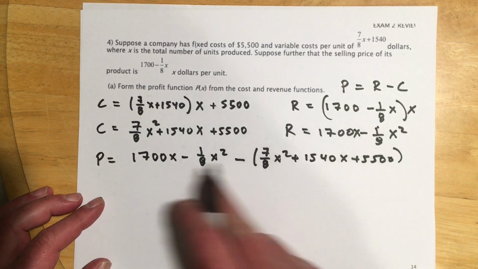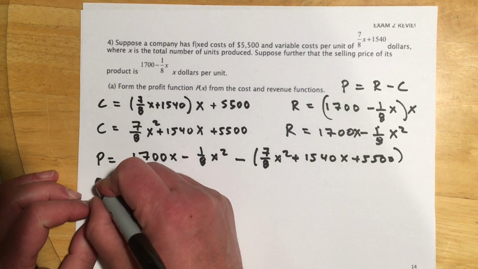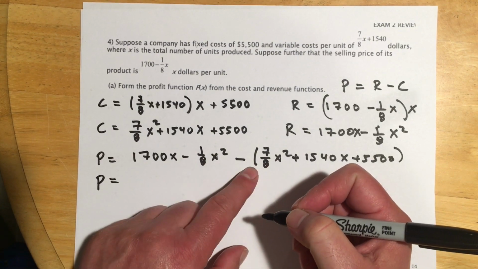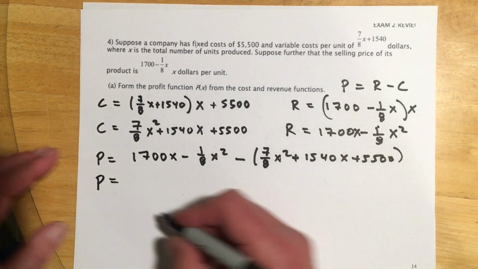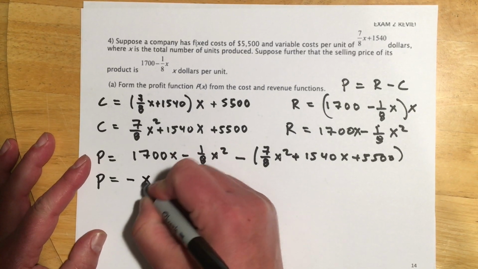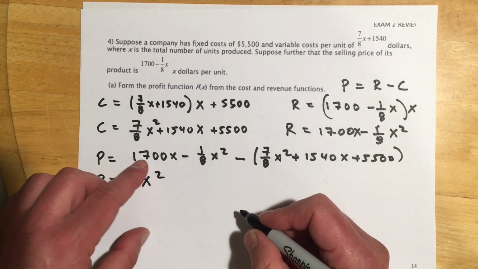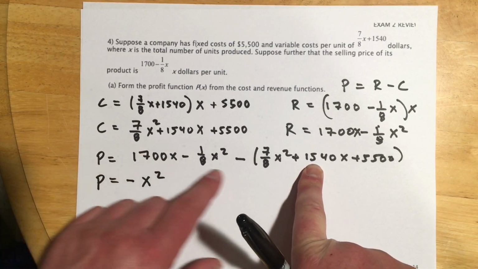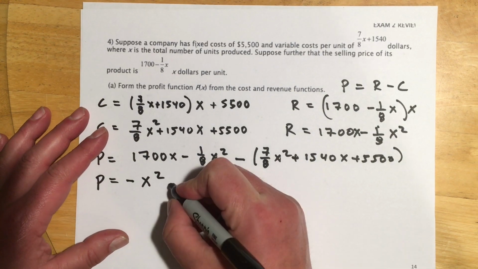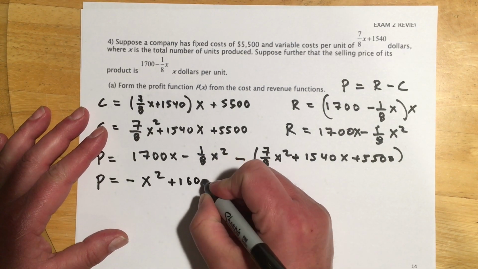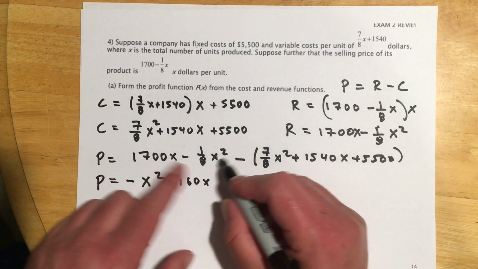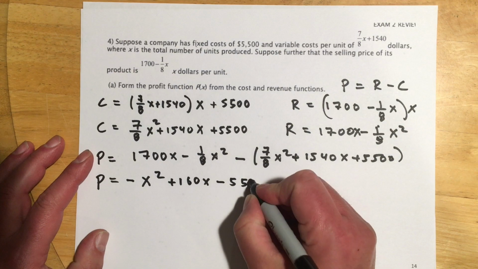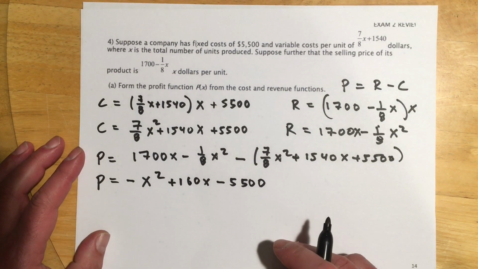Okay, so then once I get all that written out, I just need to collect like terms. So this will be 1/8 minus 7/8, which would make negative 8/8, which would be negative 1 essentially, or negative x squared. And next we're going 1700x minus 1540x, and so that will be 160x. And then last we'll go minus that 5500. And so that would be our profit function.